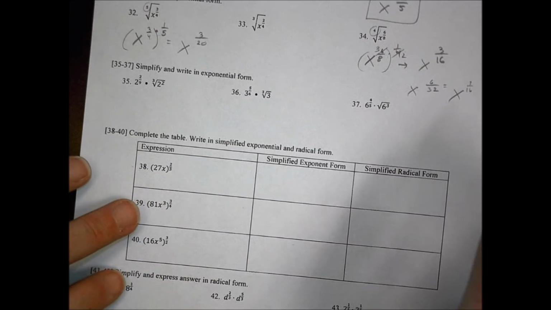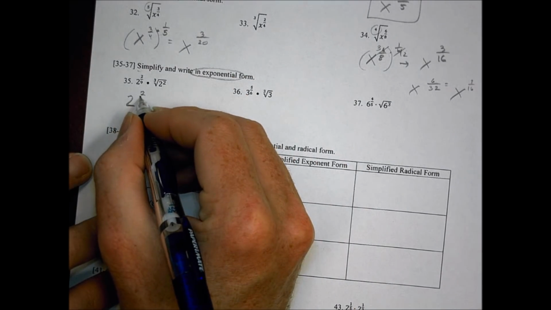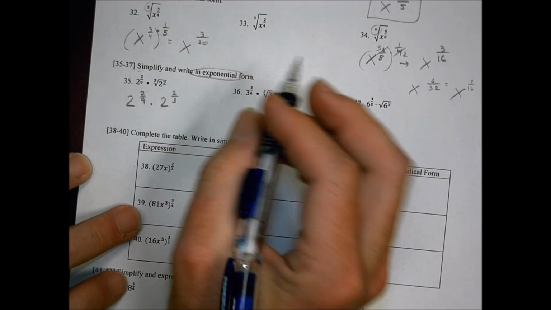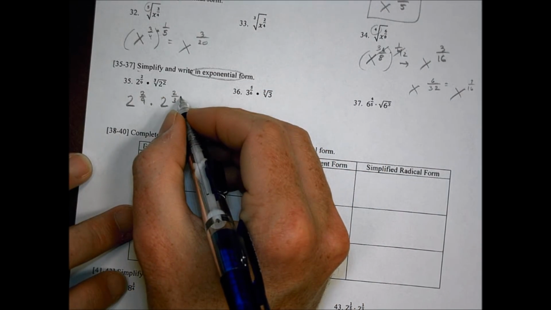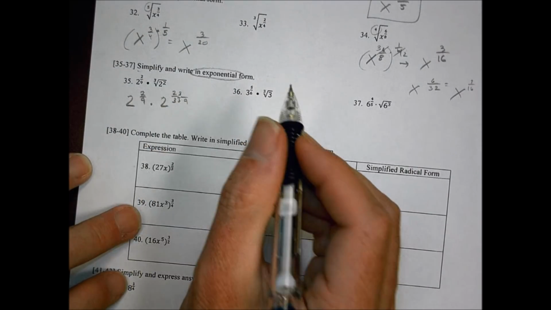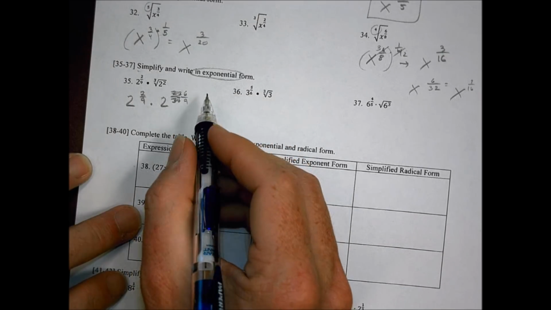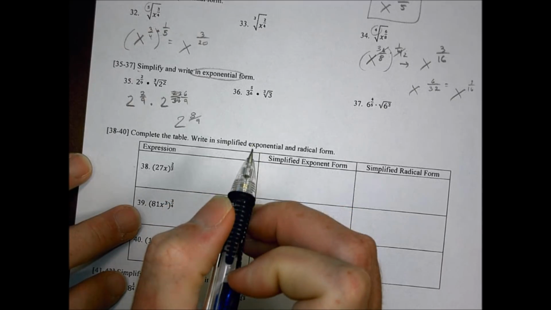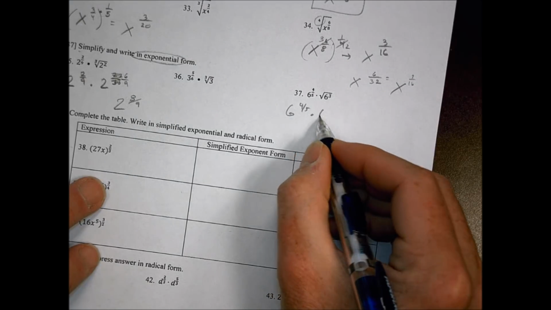Number 35. Simplify and write in exponential form. So this becomes 2 to the 2/9 times 2 to the 2/3. Before I add those, I need to have a common denominator. I can't reduce, so let's make this bigger. If I want to make that a 9, I multiply top and bottom by 3, so it becomes 6/9, right? Now I can add: 2 plus 6 is 8, and the denominator stays a 9. So 2 to the 8/9.